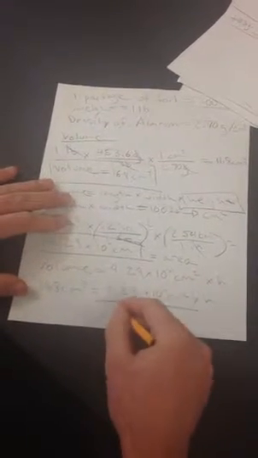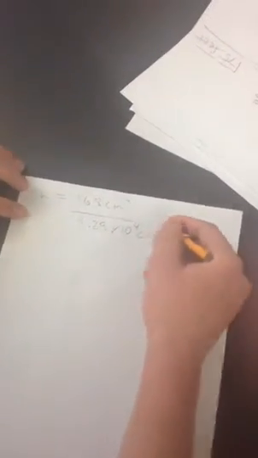So 9.29 times 10 to the 4th centimeters squared times the height. So we divide by the area. And then the height is going to equal 168 centimeters cubed divided by 9.29 times 10 to the 4th centimeters squared.